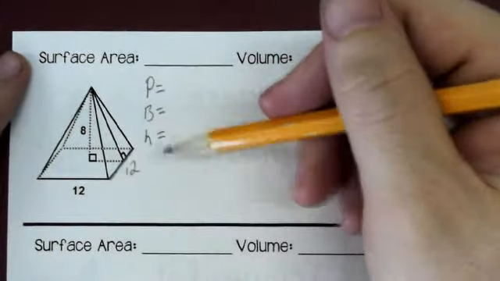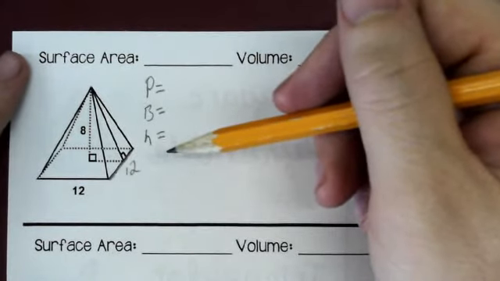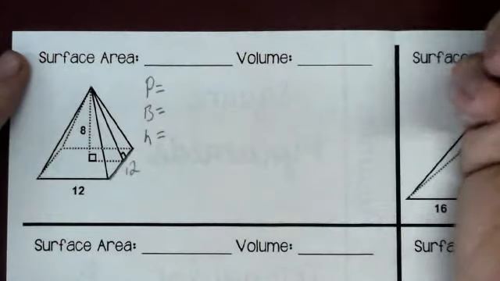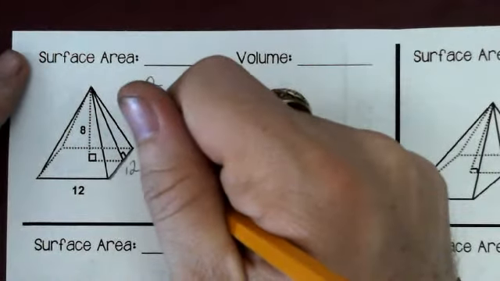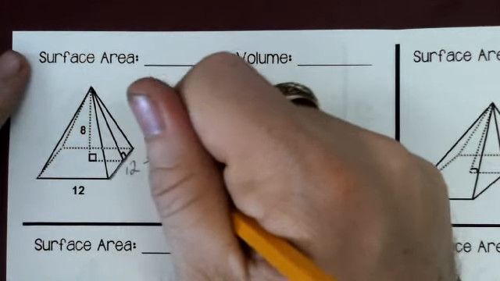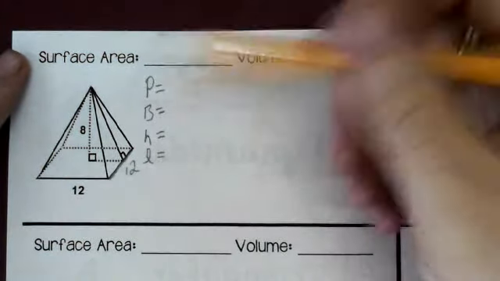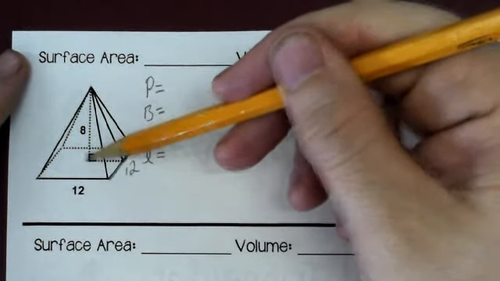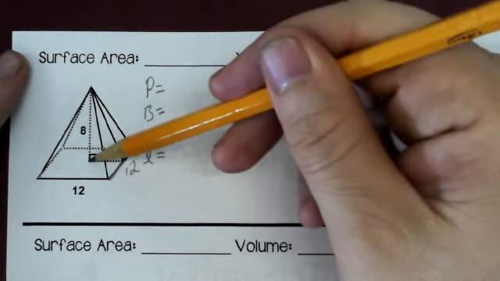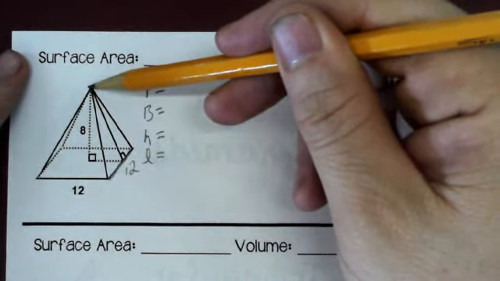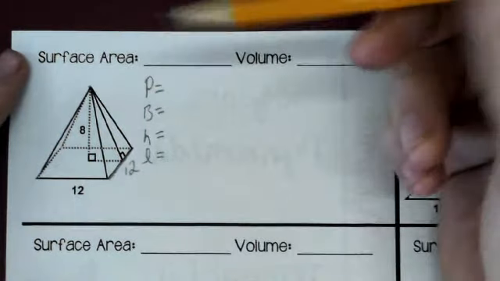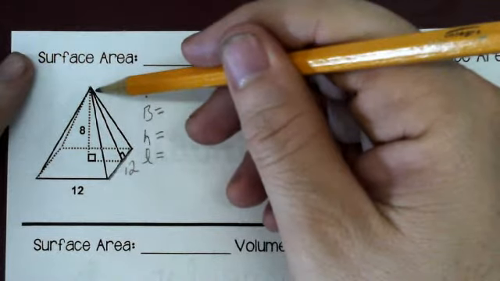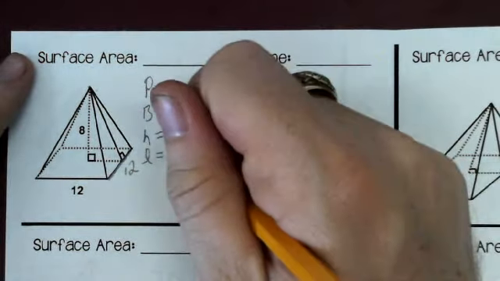All three of these things were things that we needed when we had prisms. We also need them for pyramids, but we need one more thing when we talk about surface area of a pyramid, and that is the slant height. Now the slant height is the height of one side of the pyramid, whereas the height of the pyramid is from the center of the base to the vertex of the pyramid. So we need to figure out what our slant height is. Well, we do know that our height is 8.